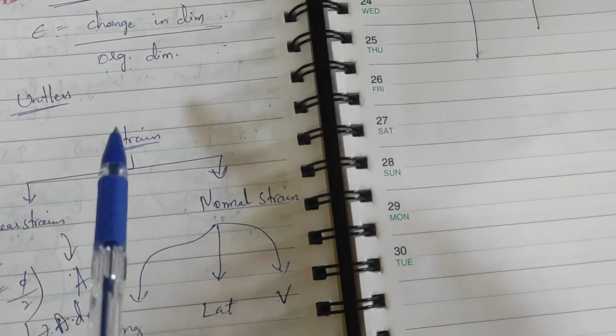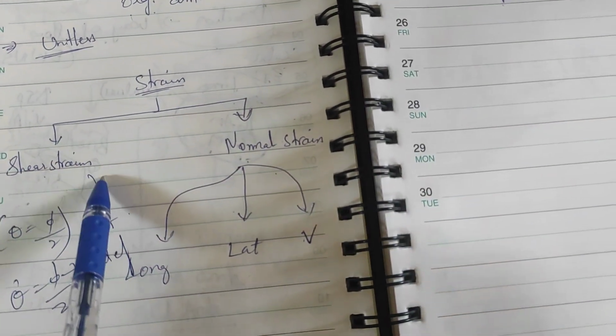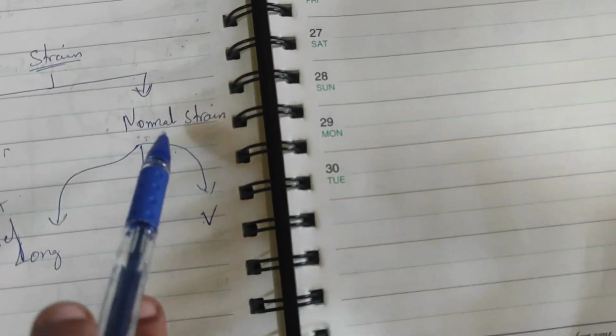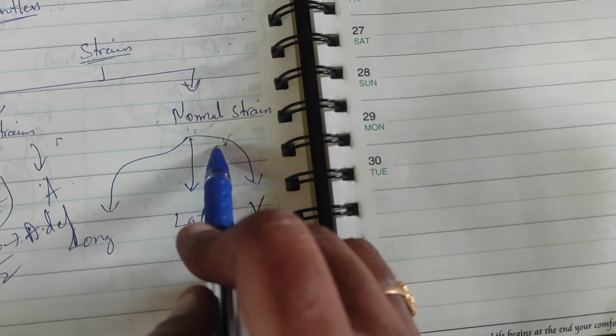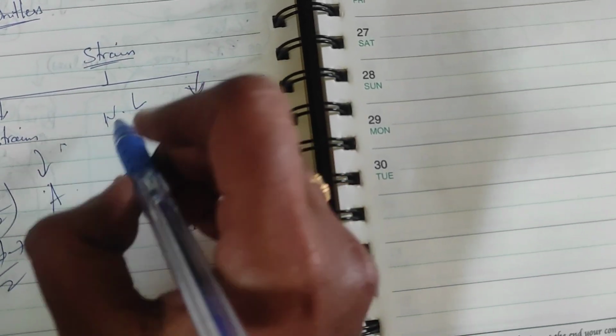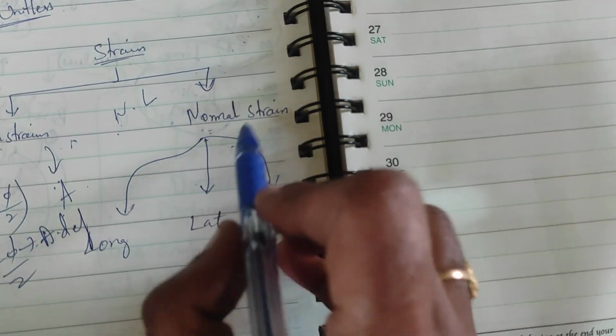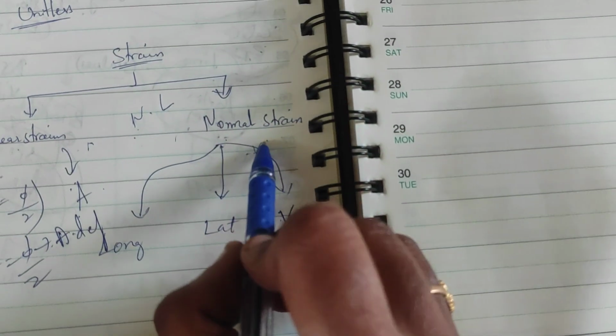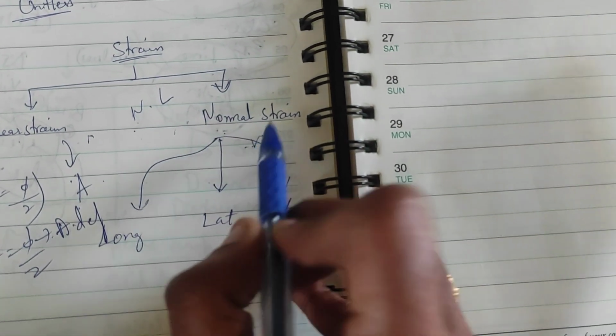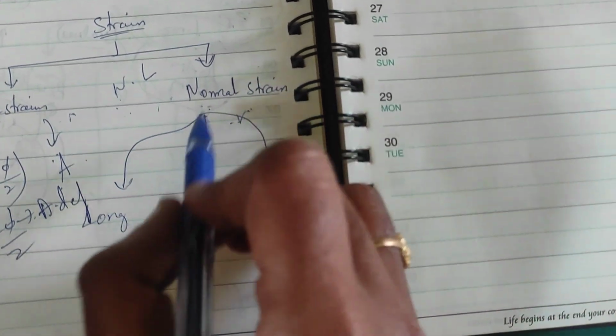I have told you strain is of two types. We have finished the shear strain, and coming to the normal strain. This normal strain is due to normal load, and under the action of the normal stress, this strain will be developed, and it causes only dimensional changes.